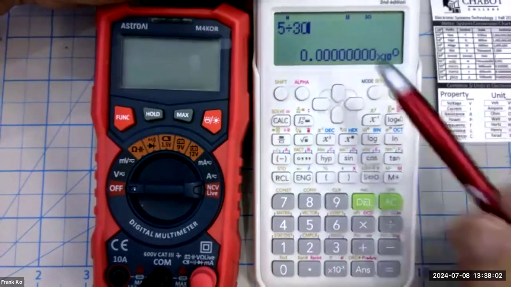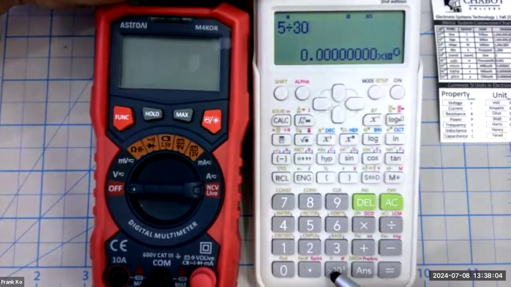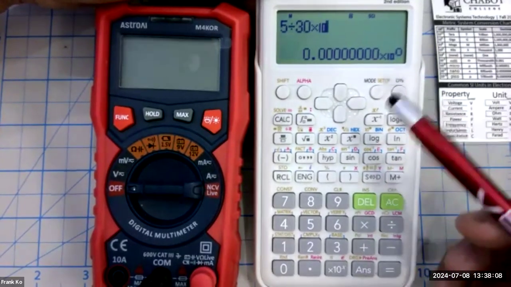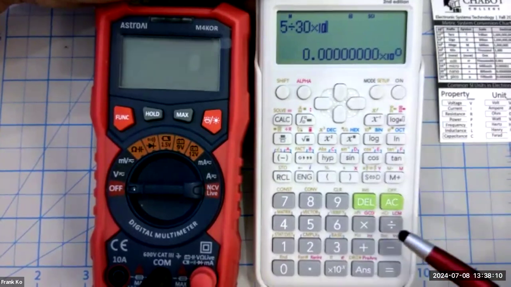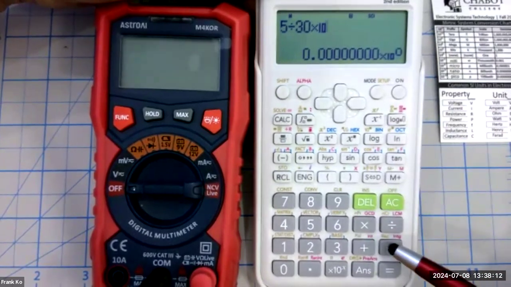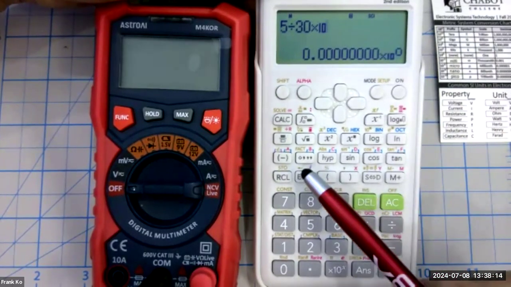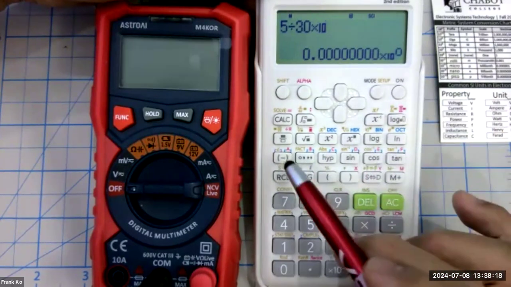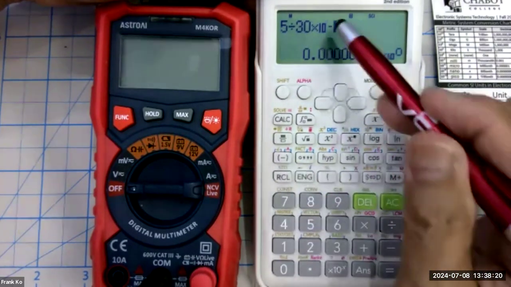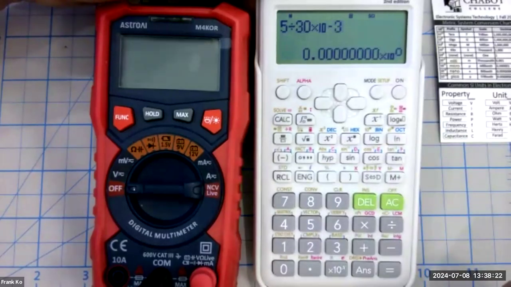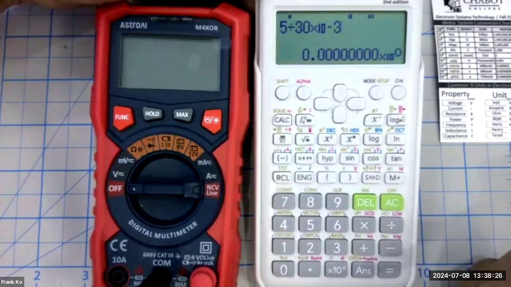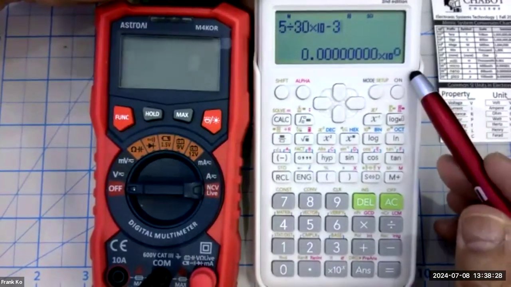So anyway, 10 power negative 3. Well, you have a 10 power key right here. The 10 power key is 10x, and then it is negative 3. So you do not hit the subtract function. Subtract is not negative. There is a negative key right here. This is negative in parentheses. So you're just going to touch this, and it shows negative, and you hit 3. So 10 power negative 3. That's how you key milli into this type of calculator.